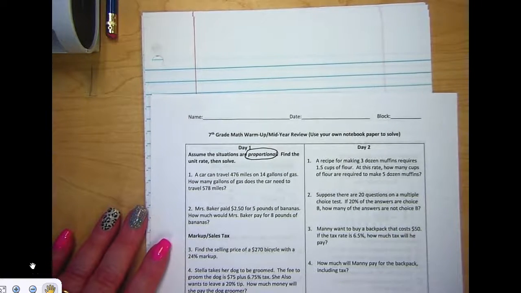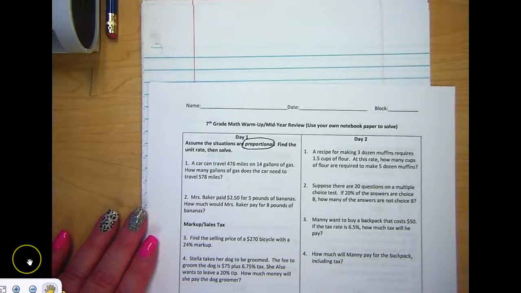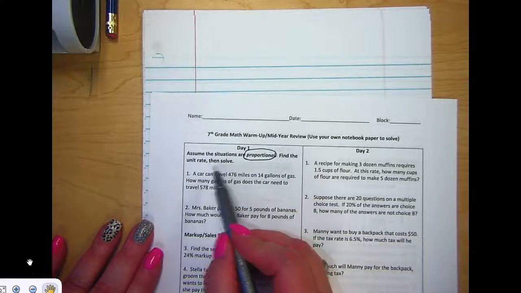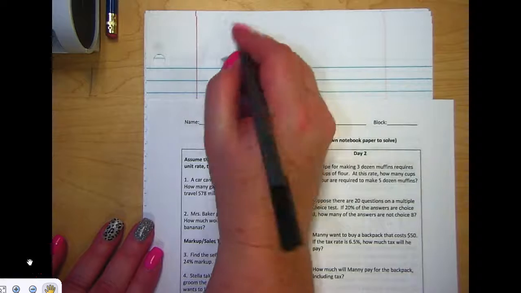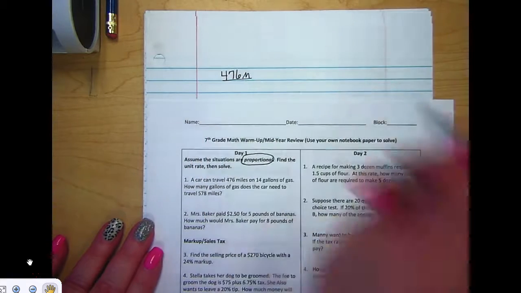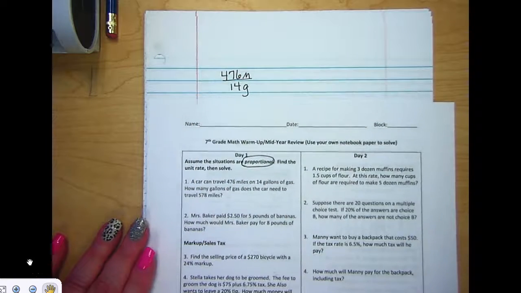A car can travel 476 miles on 14 gallons of gas. How many gallons of gas does a car need to travel 578 miles? So you could have found the unit rate and then multiplied, or you can just set up a proportion. 476 miles on 14 gallons. That's your first ratio.